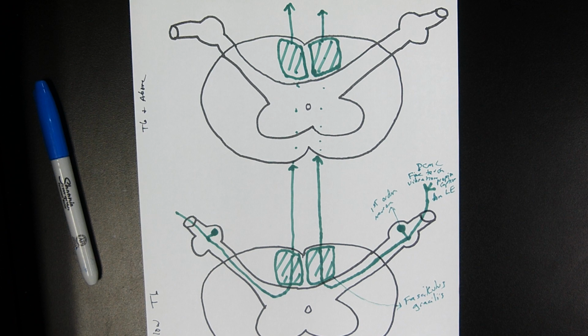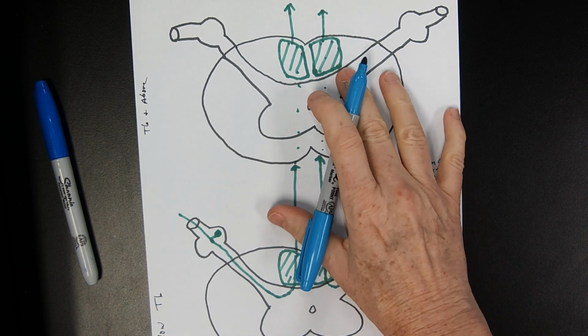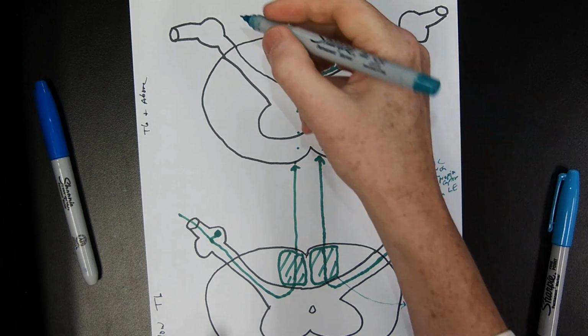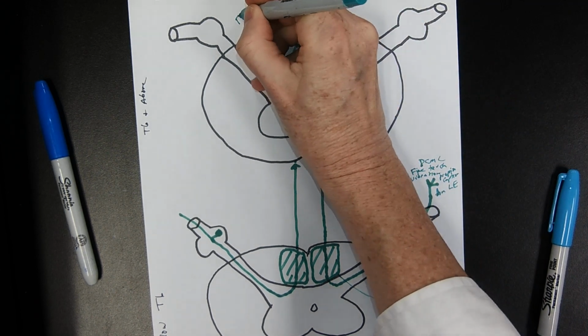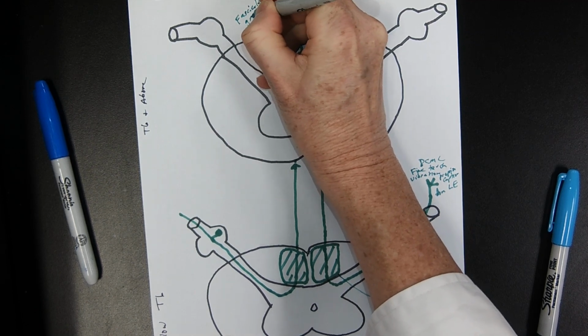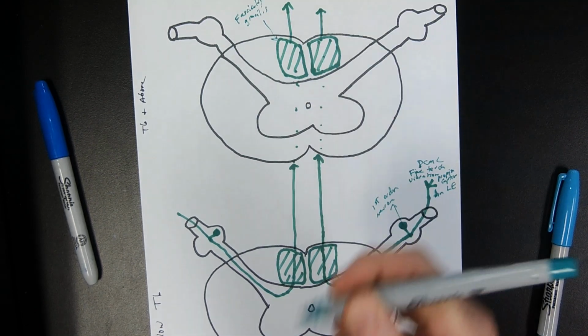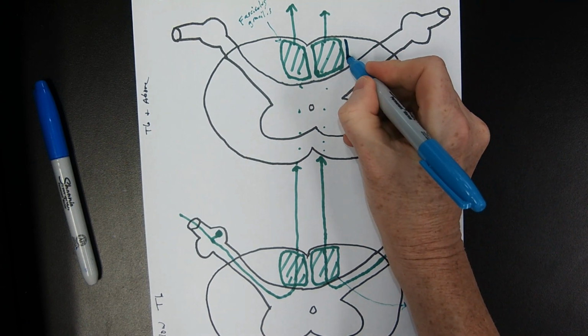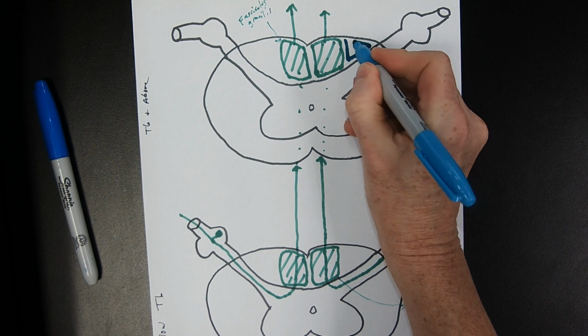Okay, and then we have the next one. Above the level of T6, you not only have this fasciculus gracilis, you're also going to have, what's the one right next to it? Anybody remember? Yeah, that's fasciculus cuneatus.